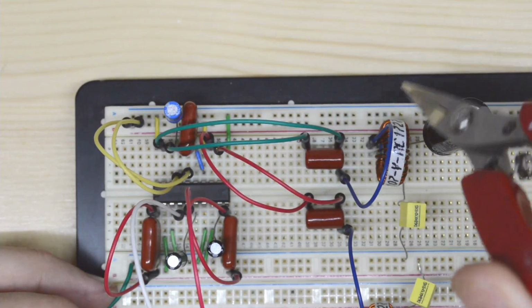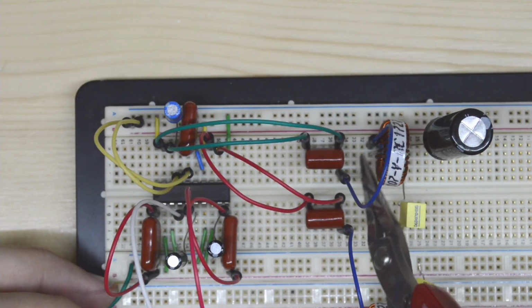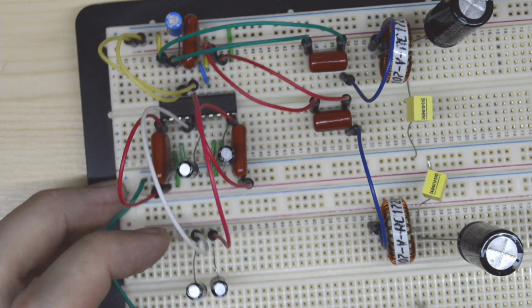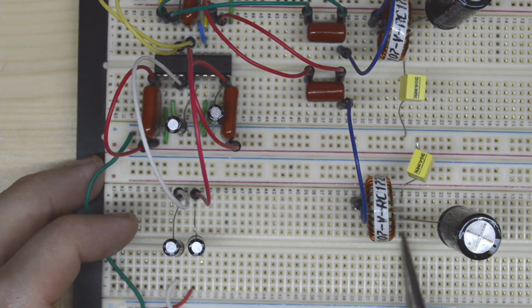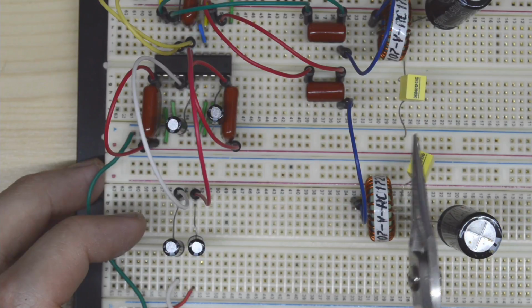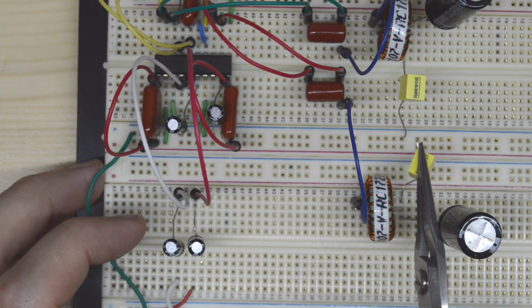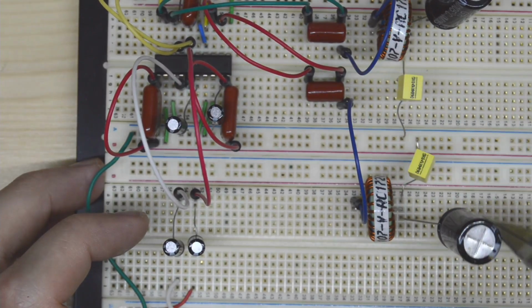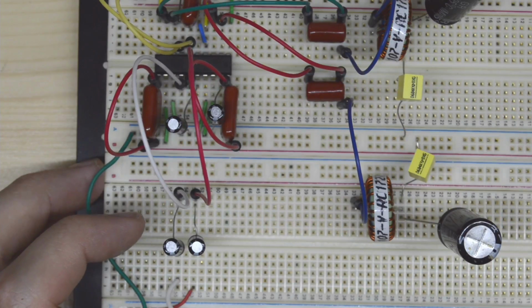Then we have that connected to an inductor, which is connected here, and the same thing at the other side, connected here. From there, it's connected in parallel with two capacitors, a 1000 microfarad electrolytic capacitor, as well as a ceramic 0.68 microfarad capacitor, which are going to ground for both. And these are the outputs, left and right channel.